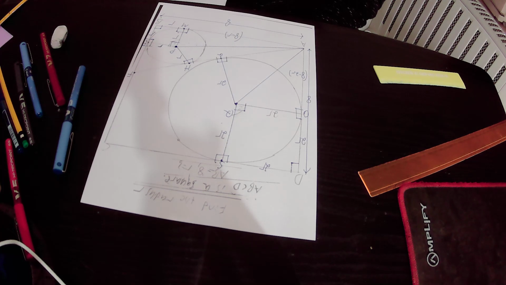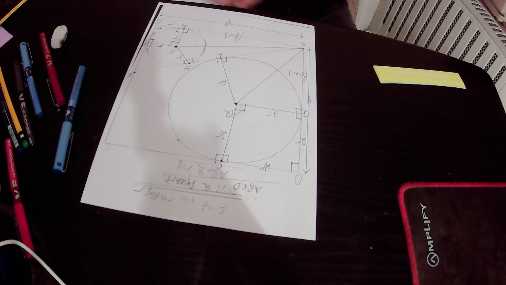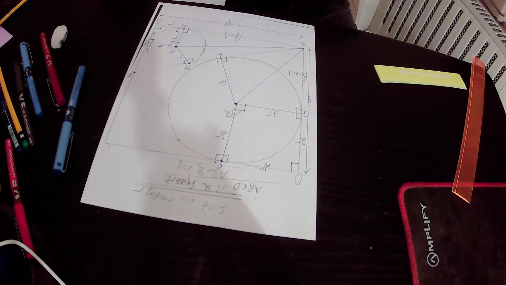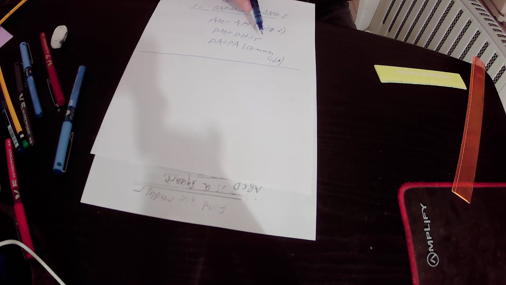It belongs to both triangles. PA equals PA is a common side that belongs to both triangles.